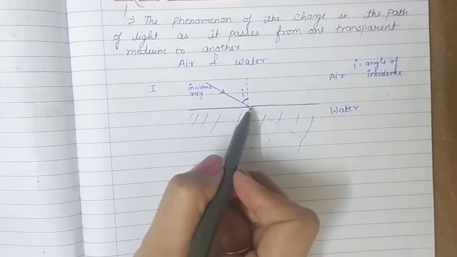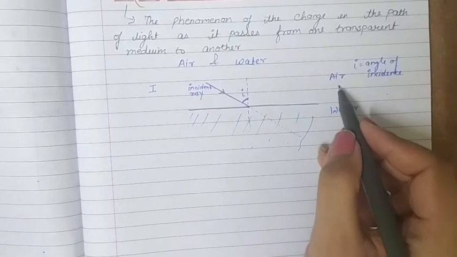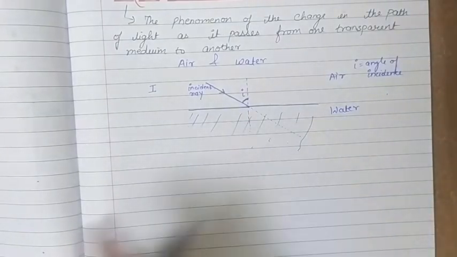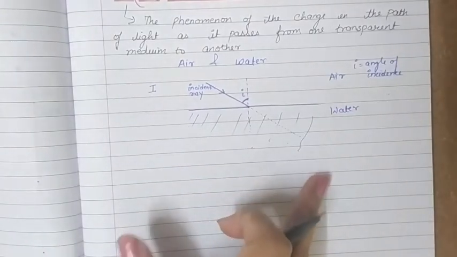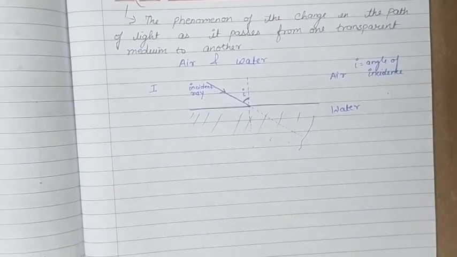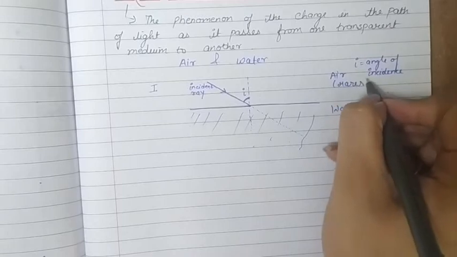And now this bending is as per the rule that if light is moving from rare to denser, then it bends towards the normal. And if there were a medium where light travels from denser to rare, means water to air, then in that case it bends away from the normal. We will see those examples also, but for now air is rare in comparison to water.